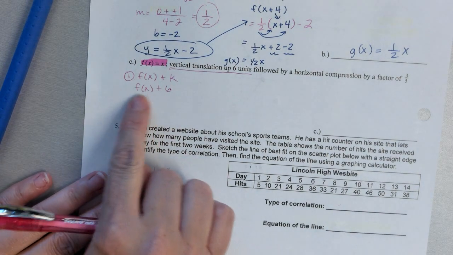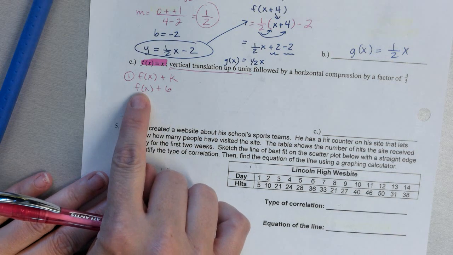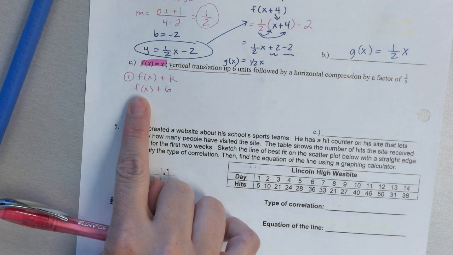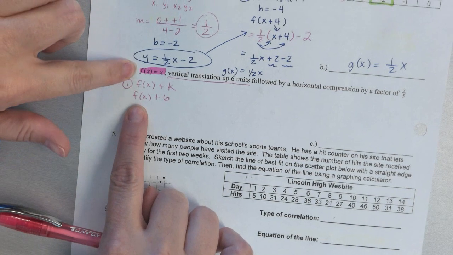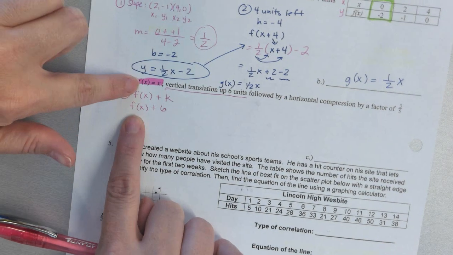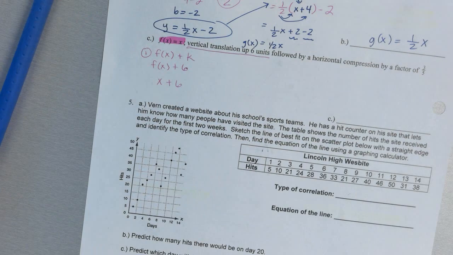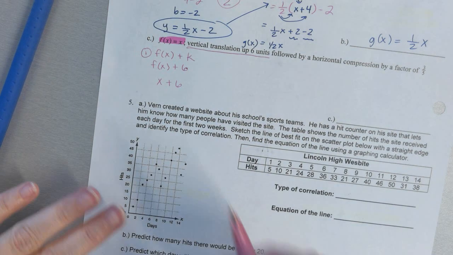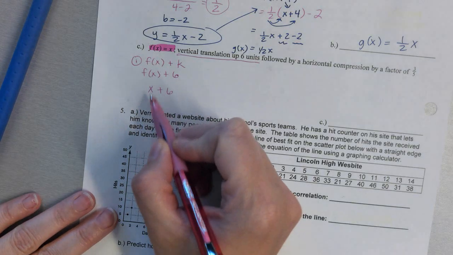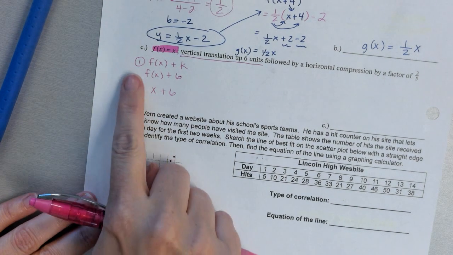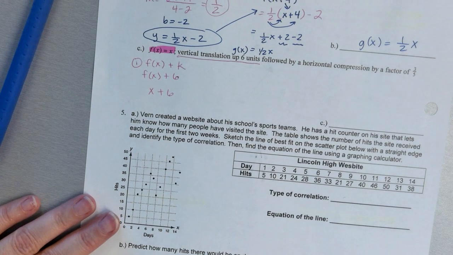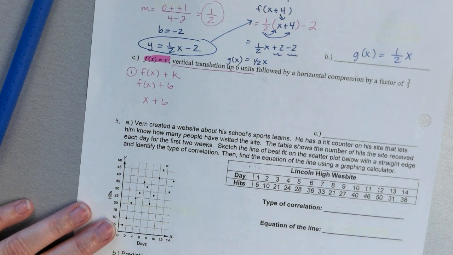And then you're plugging in f of x for x, or x for f of x. So just depending on what your f of x is, in this case it was just x, so I'm going to have x plus 6. You could put that in parentheses when you're plugging it in. It's just you don't have anything in front, so you won't have to simplify that part.